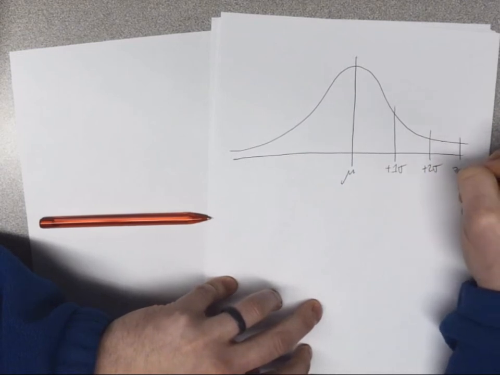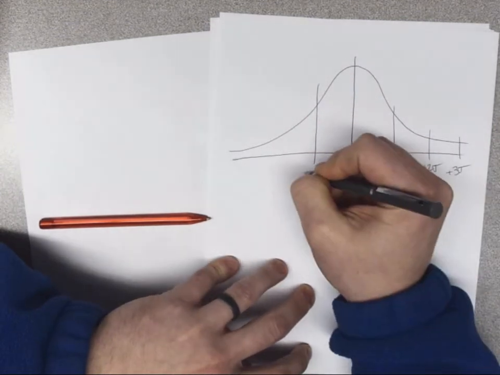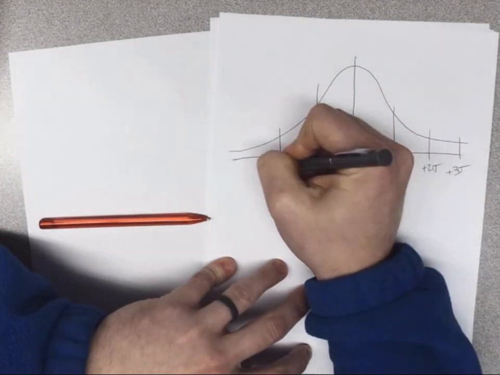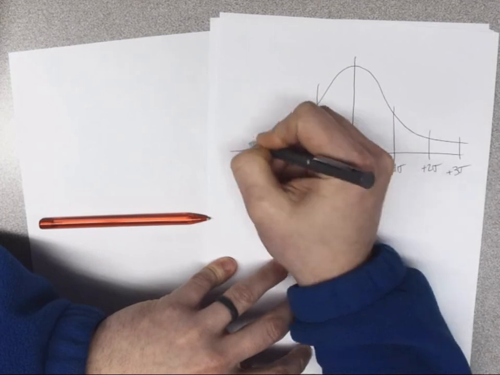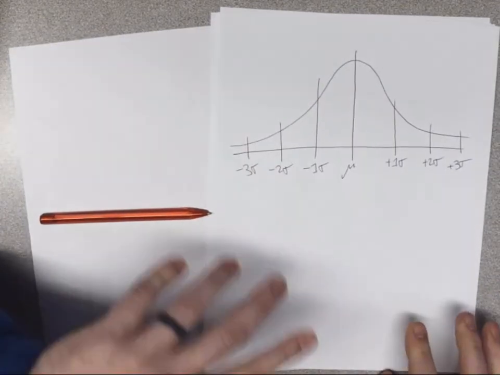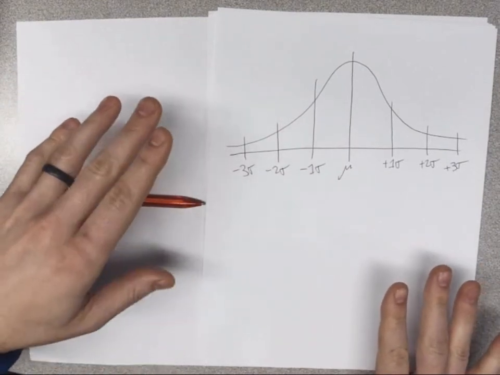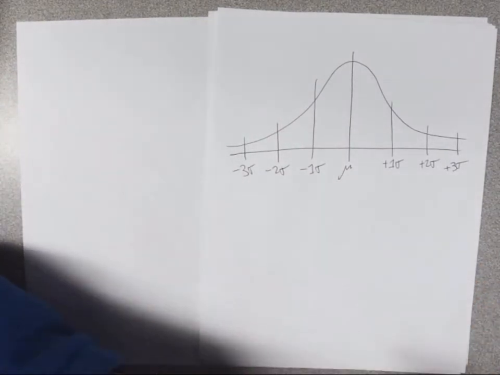So I'm just going to do the typical thing, all the way out to 3 on both sides. So here we have our setup. All of these that we already know how to work with correspond to a z-score also, and this is pretty simple.